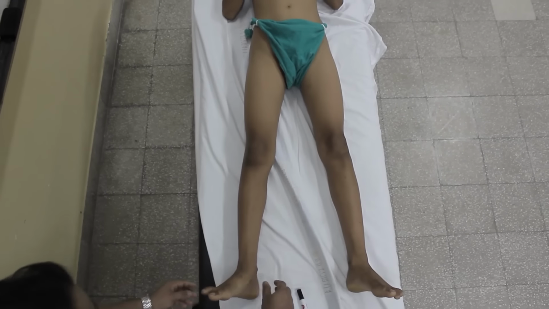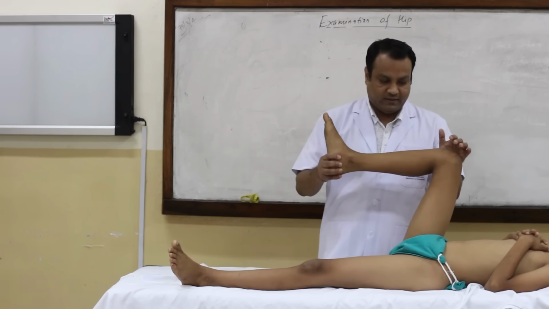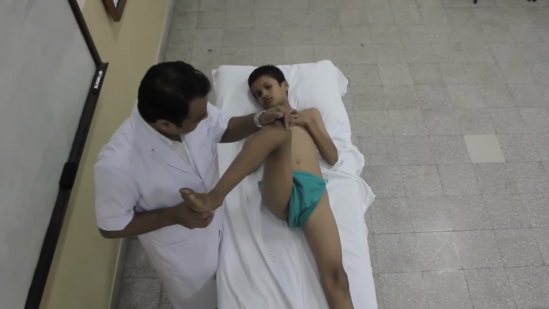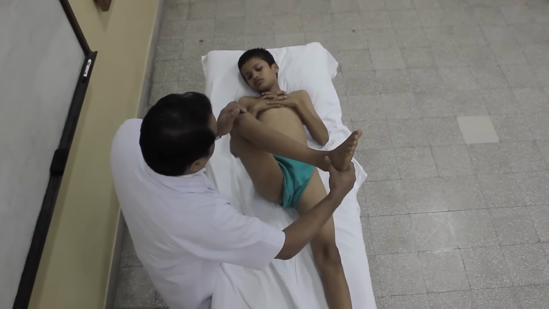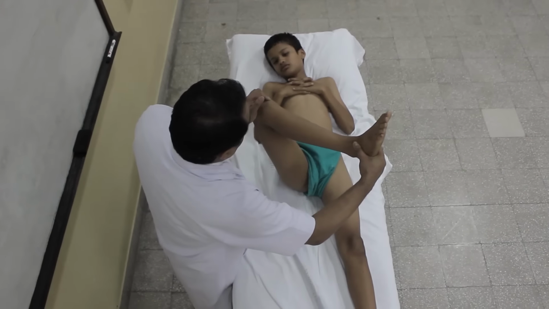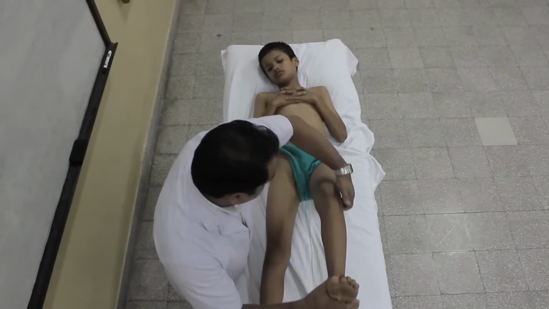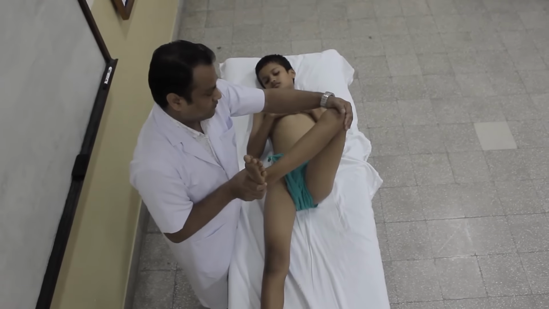Similarly, you can flex the hip and knee 90 degrees, and this is the internal rotation in flexed hip, and this is the external rotation in flexed hip. So external rotation and internal rotation. Similarly for the other side, you flex the hip and knee 90 degrees, internal rotation and external rotation, both.